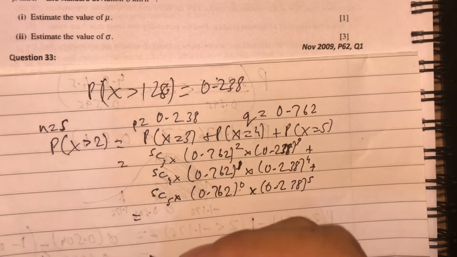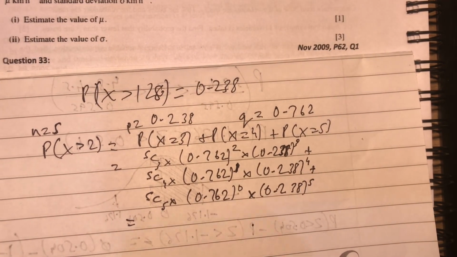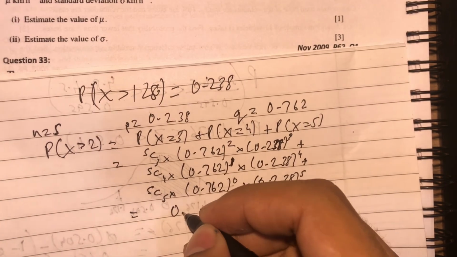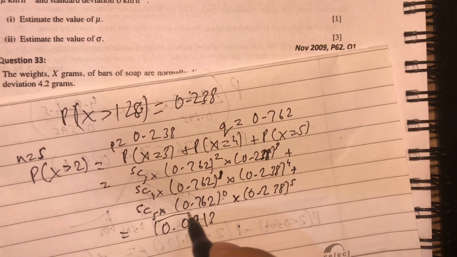So adding them all up, this is 0.0913. That is the third part.